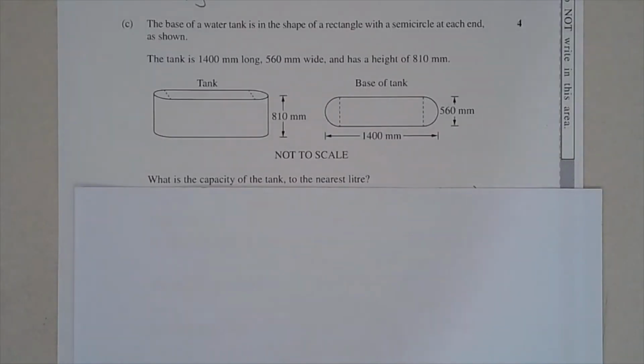Question 27C. The base of a water tank is in the shape of a rectangle with a semicircle at each end as shown. The tank is 1,400 millimeters long, 560 millimeters wide, and has a height of 810 millimeters. What is the capacity of the tank to the nearest litre?